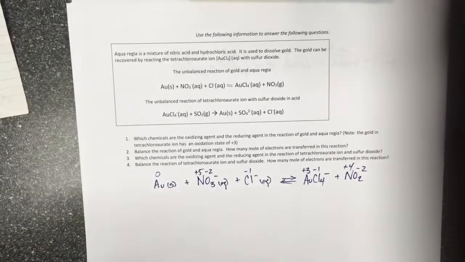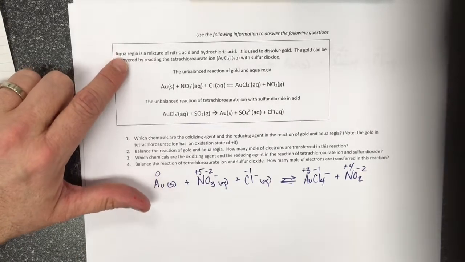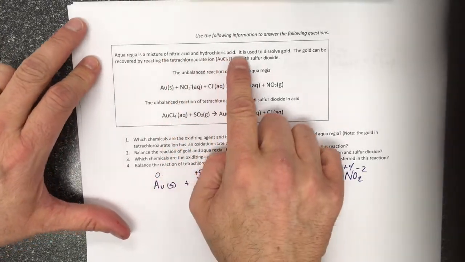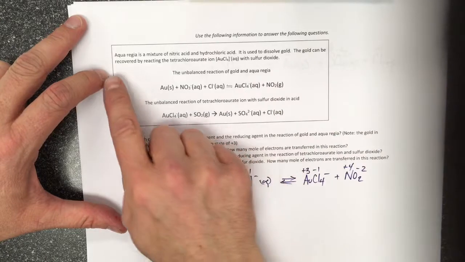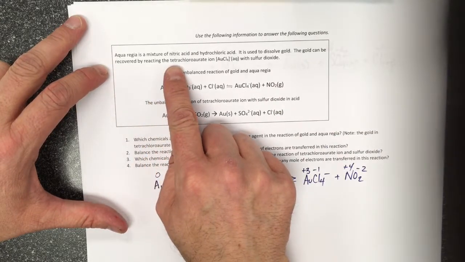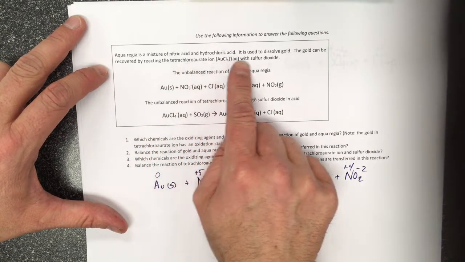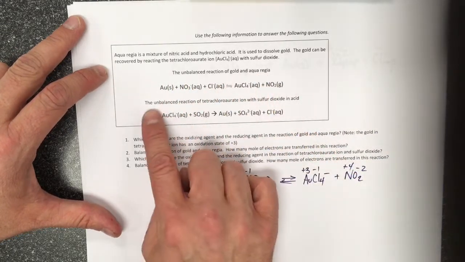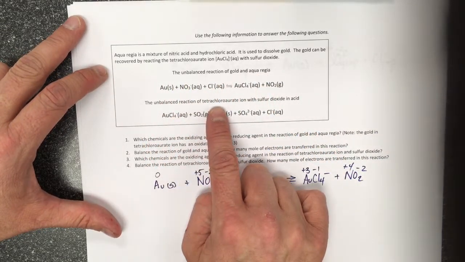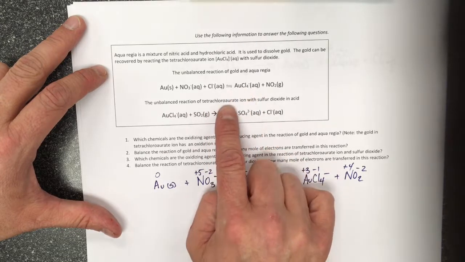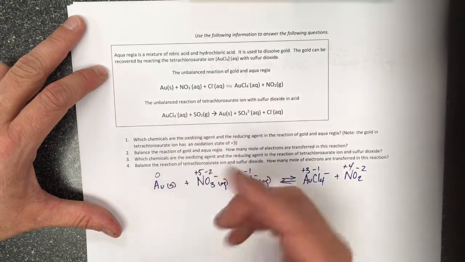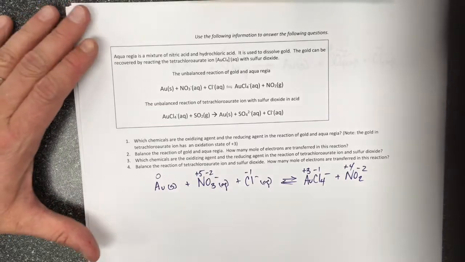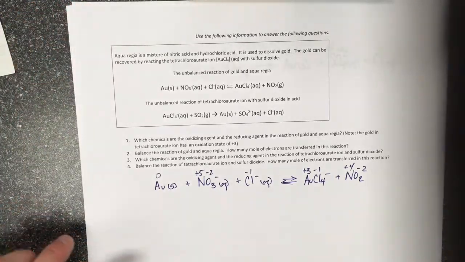In this video, we're going to look at the questions about Aqua Regia. It says Aqua Regia is a mixture of nitric acid and hydrochloric acid used to dissolve gold. The gold can be recovered by reacting the tetrachloroaurate ion with sulfur dioxide. So they give the unbalanced reaction of gold and Aqua Regia, and then they give the unbalanced reaction of tetrachloroaurate ion with sulfur dioxide to recover the gold. So these are two different redox reactions.